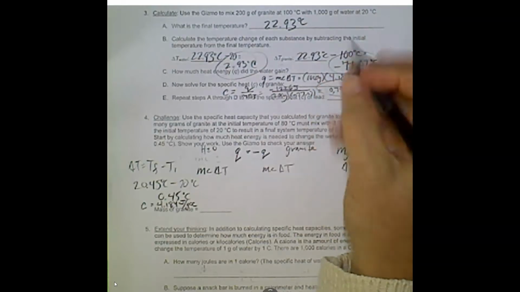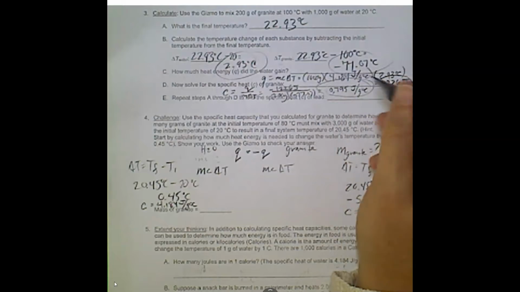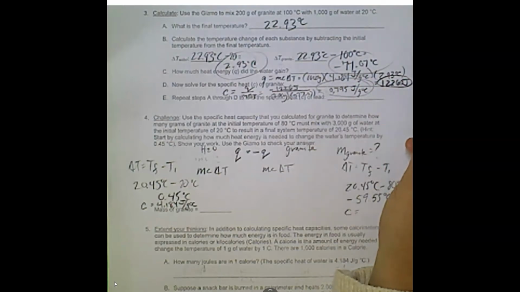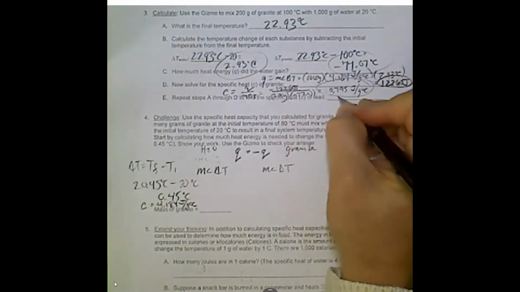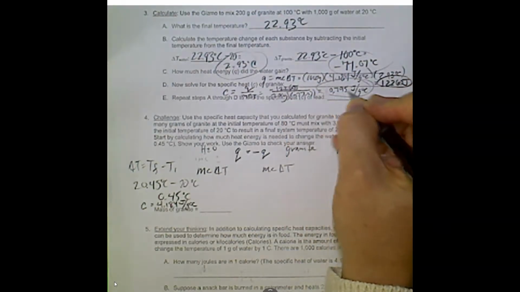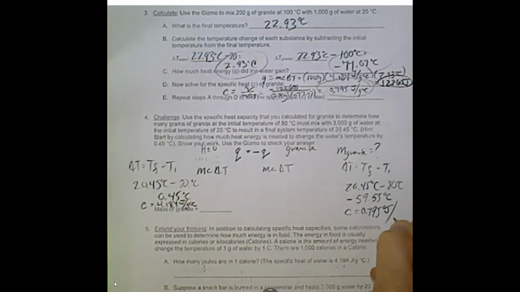So our answer is actually for the specific heat, because that moves this over. This is actually more joules, and an extra 0 comes here, and so this becomes 0.795 joules per gram degree Celsius.